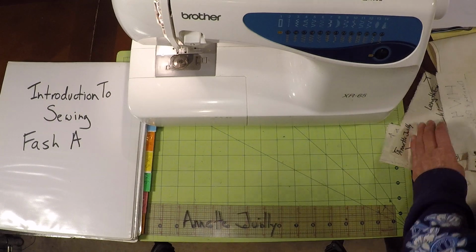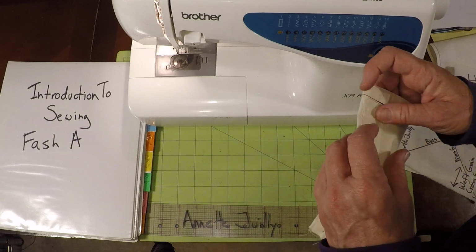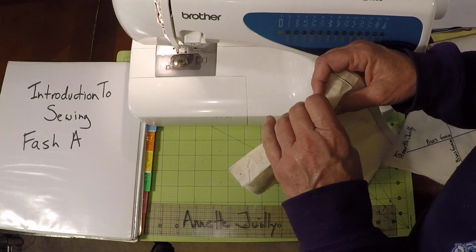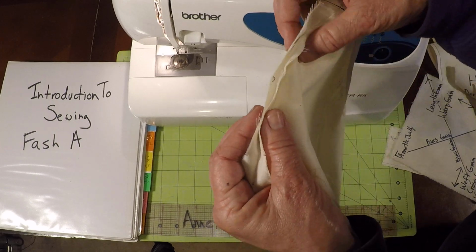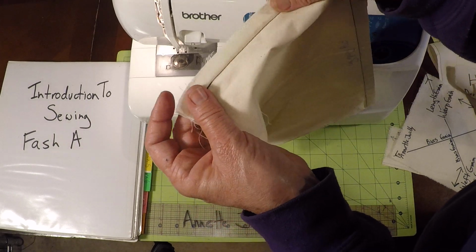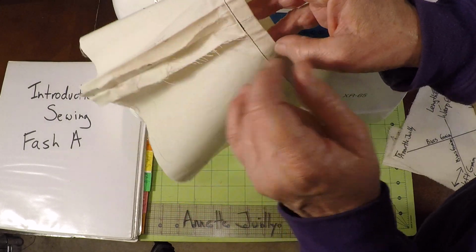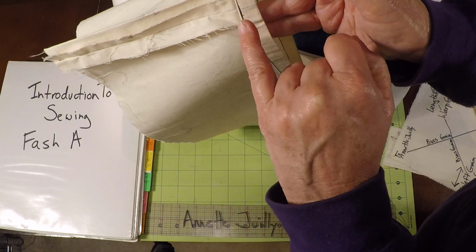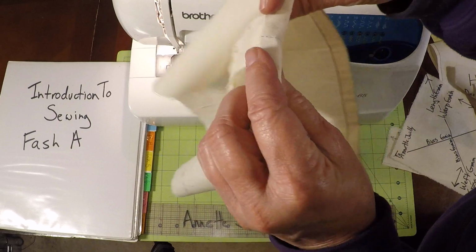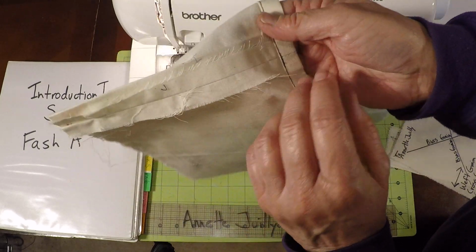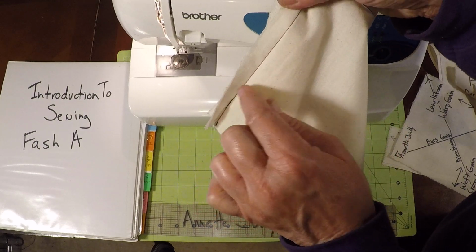Seam allowance. The fabric between the raw edge of the fabric and the line of the stitching, and the seam that is tucked inside the hem. So here's our seam allowance. Right there, this is the inside of the garment. This is also seam allowance inside the hem. We can't see it because it was turned up 1, 2 times. So here's our seam allowance where we've stitched the seam.